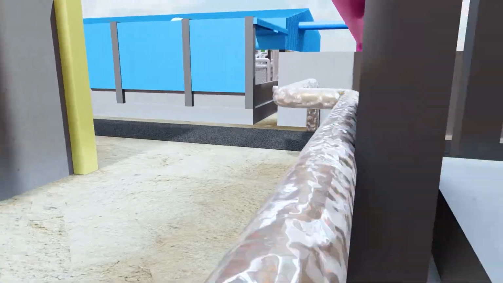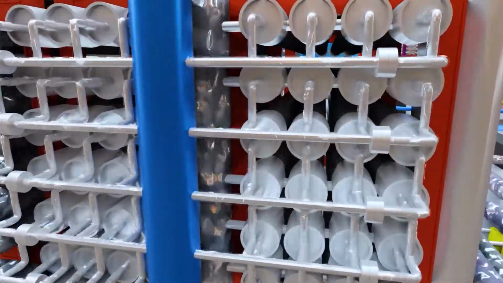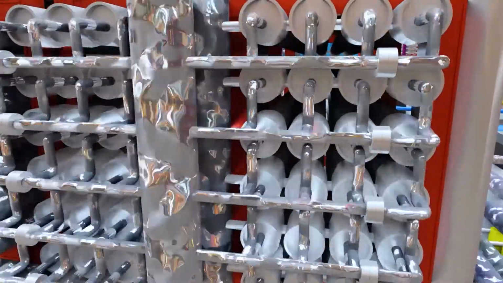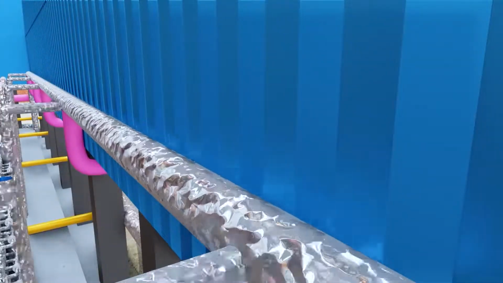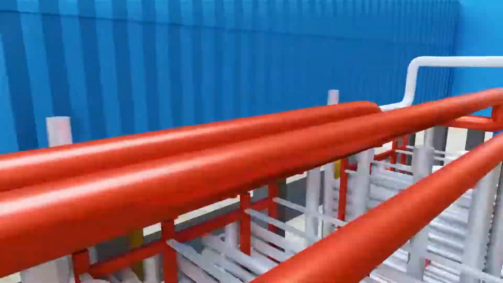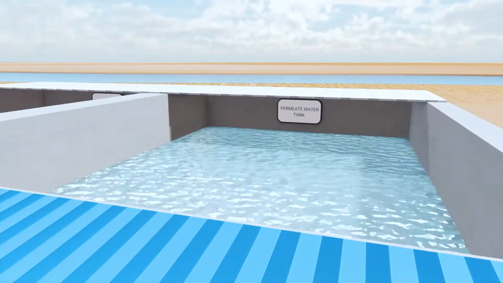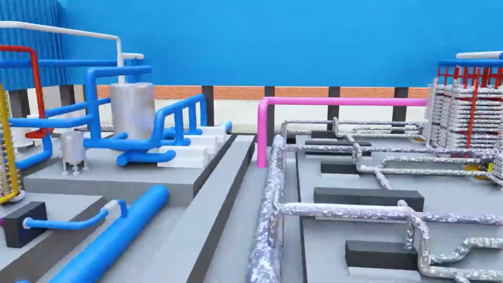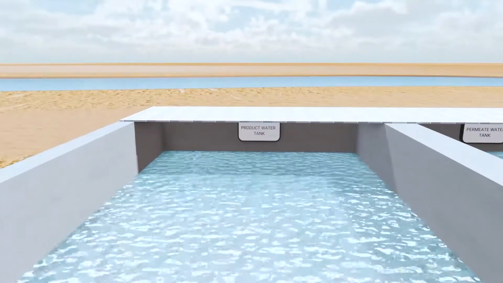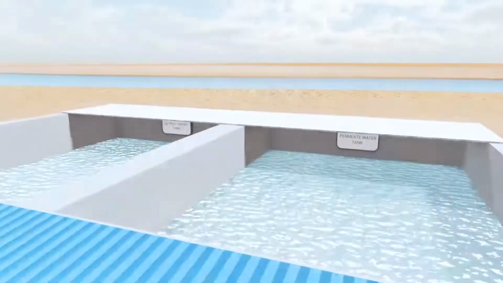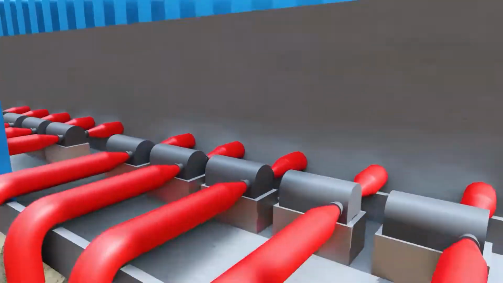After the desalination process, if permeate water has not achieved the criteria of product water, then the water will move to the SWRO permeate water tank. Otherwise, the water will be stored into the final product water tank. Now, from the SWRO permeate water tank, water will further undergo the brackish water reverse osmosis process.